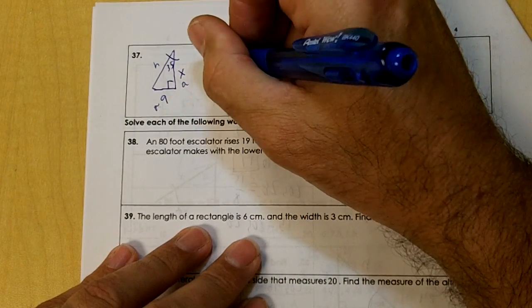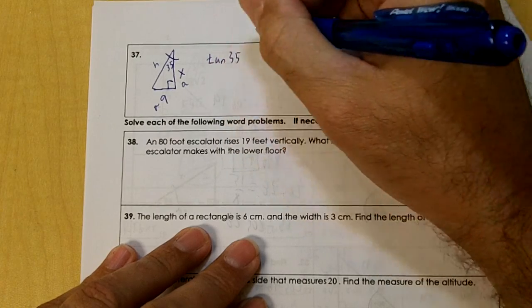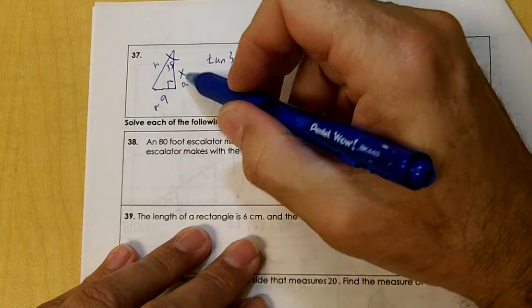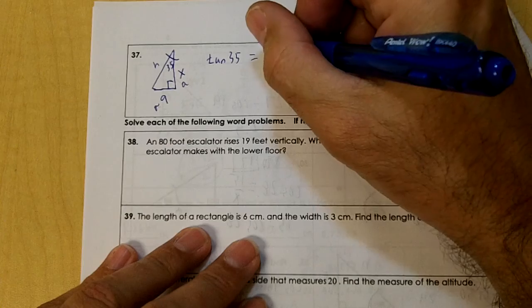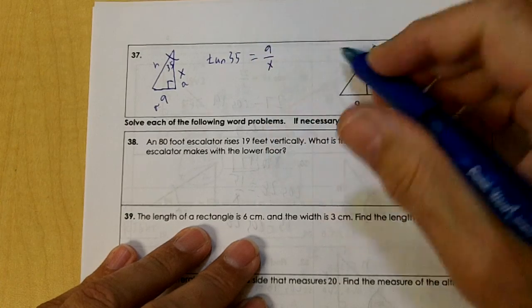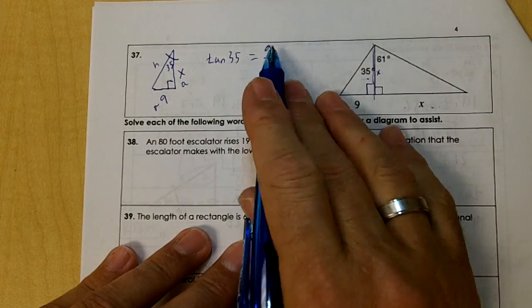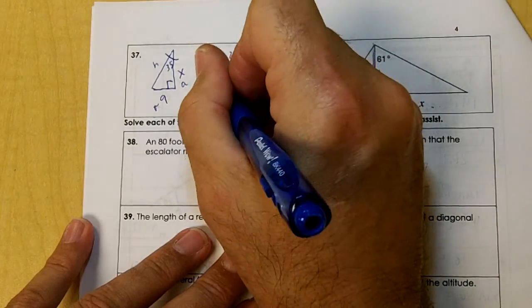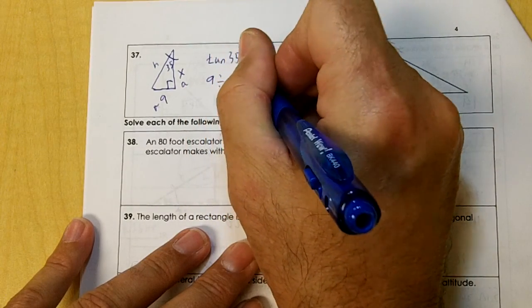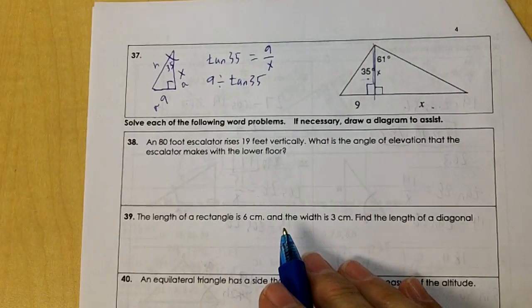So the tan of 35 equals opposite over adjacent would be 9 over x. Since the 9's on the top, we're going to divide, aren't we? So do 9 divided by the tan of 35. And round it to the 10th.